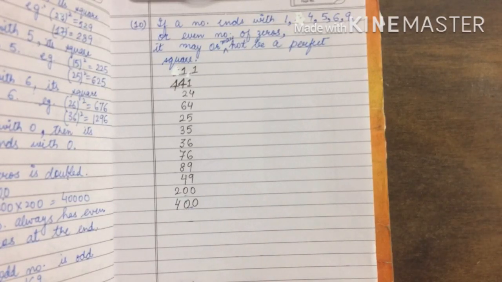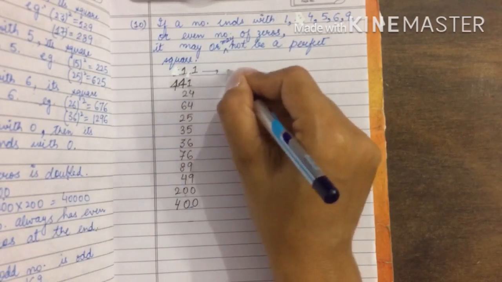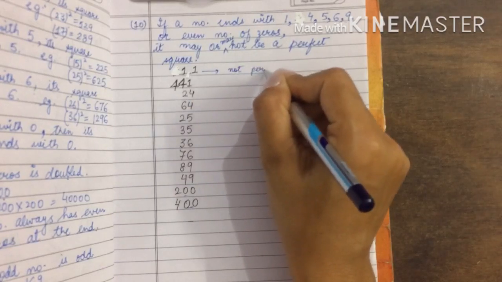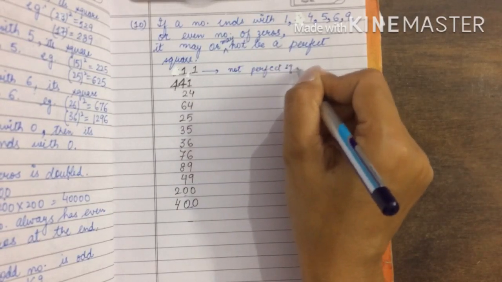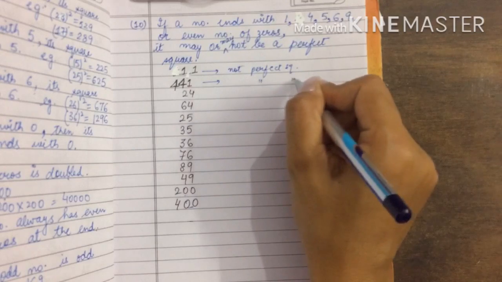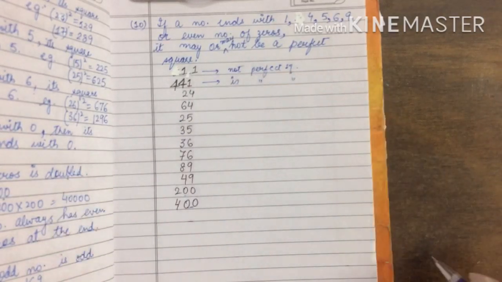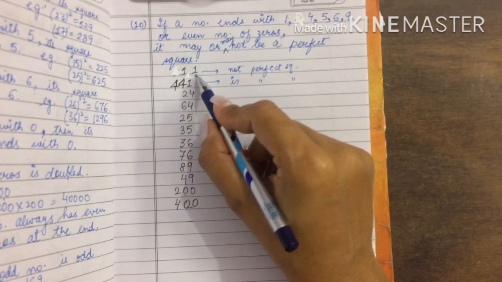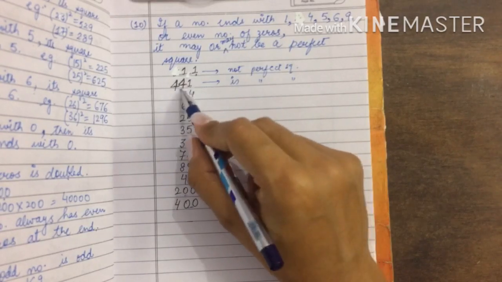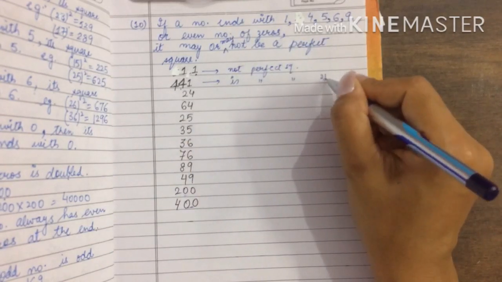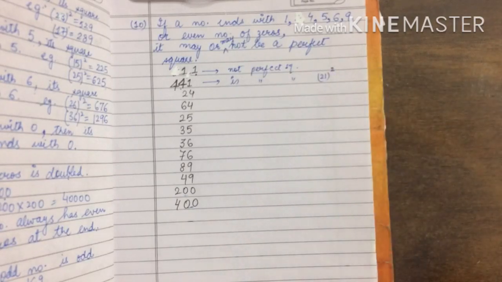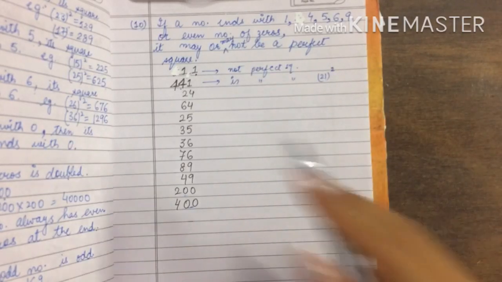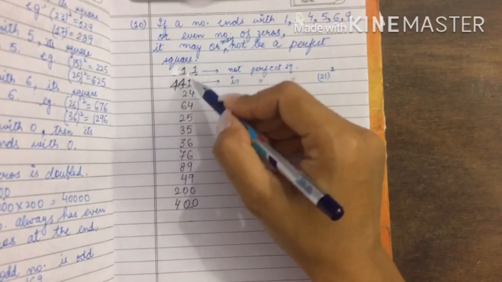Now if you look at these numbers, this is not a perfect square. This is a perfect square, because you cannot find a number whose square will give the answer 11, but for 441 you can find. It can be obtained by squaring 21. This is a perfect square. Both end with 1.